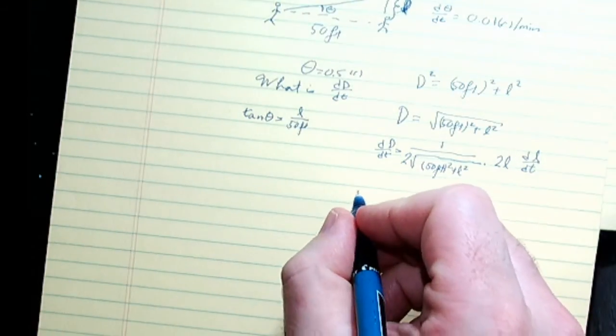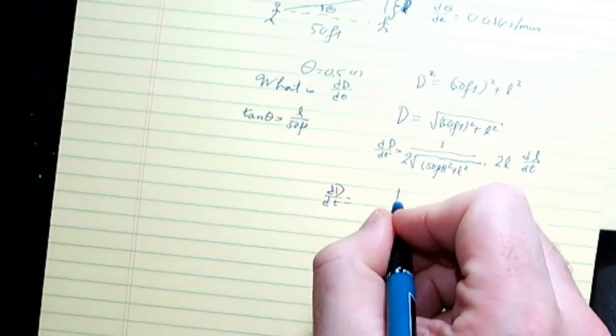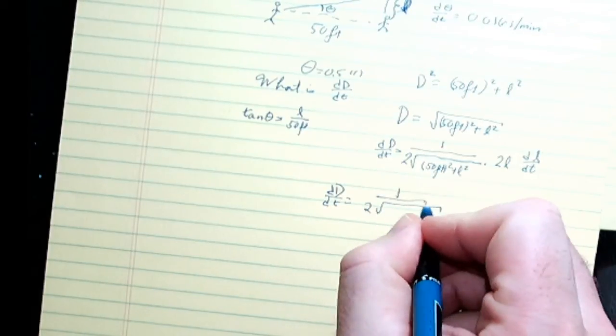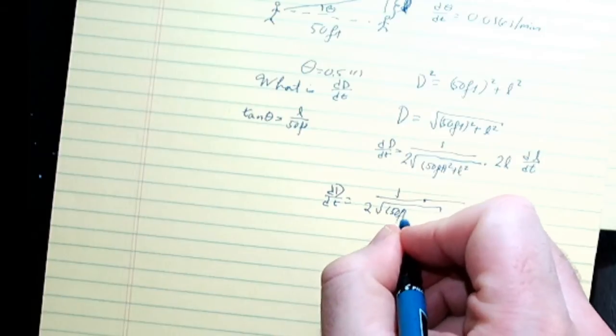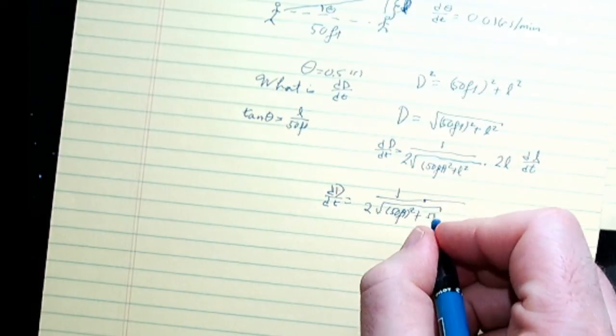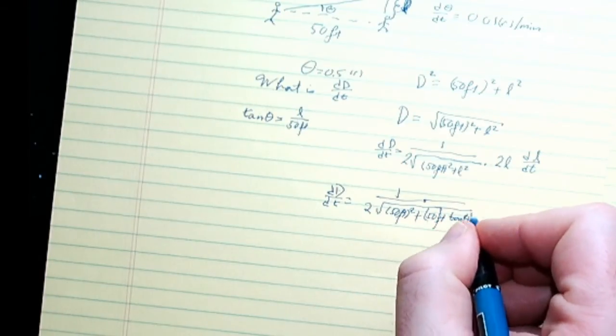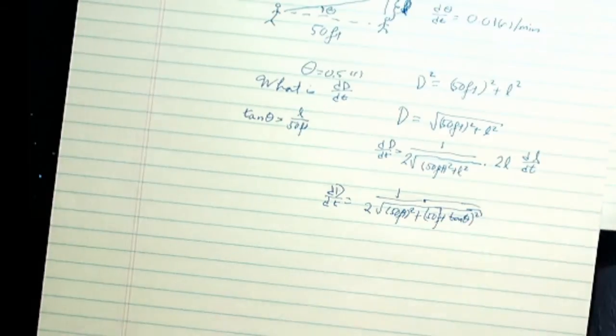I can say, okay, so dd dt is equal to 1 over twice the square root of 50 feet squared plus 50 feet times tangent theta squared. That we know. We know tan theta because we know theta is 0.5 radians. And we have a calculator.